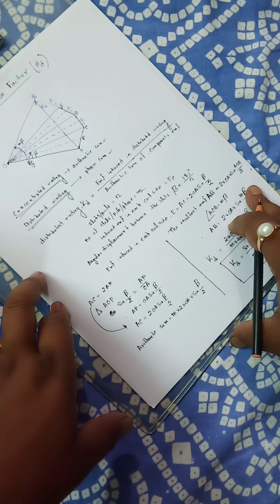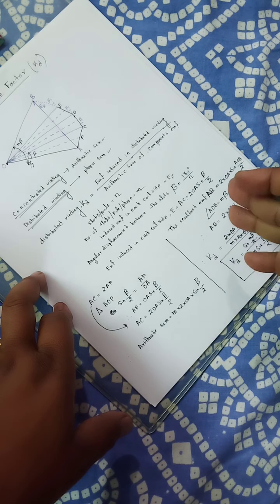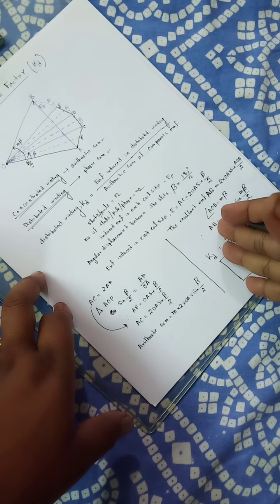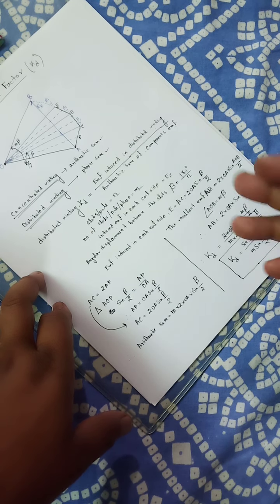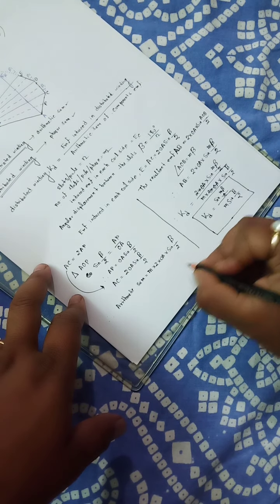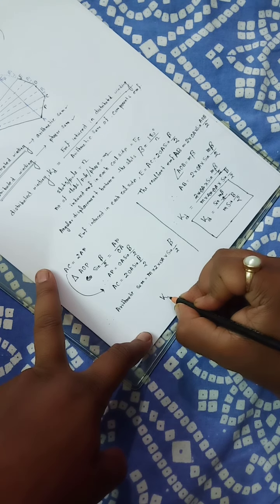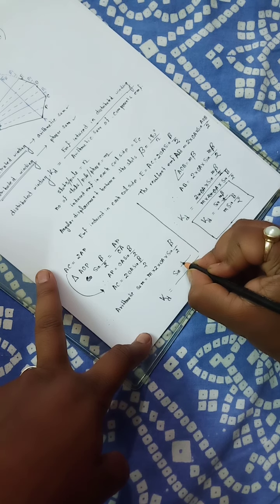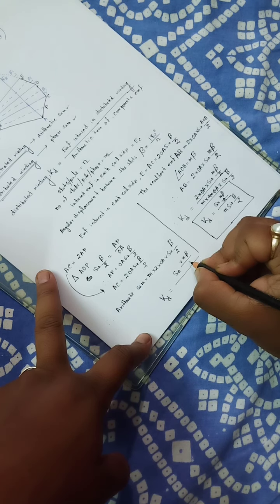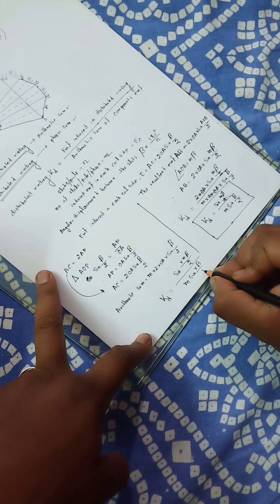Now if the flux distribution contains space harmonics, the slot angular pitch beta on the fundamental scale becomes r beta for the rth harmonic component, and the distribution factor can be rewritten as KD is equal to sine r m beta by 2 divided by m sine r beta by 2.